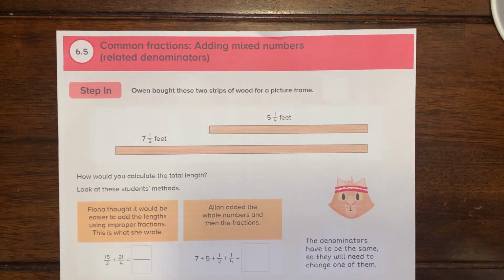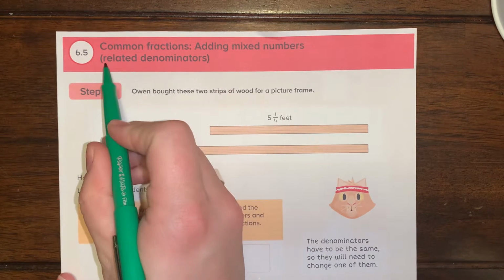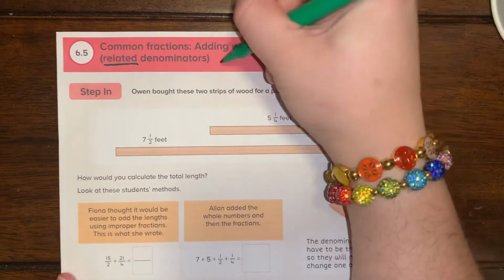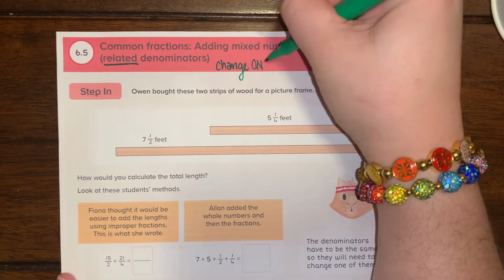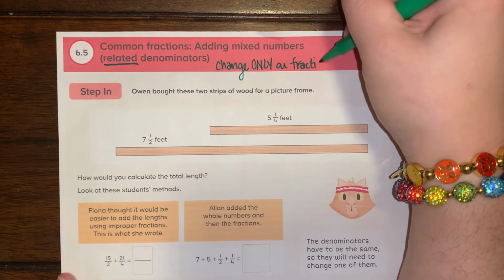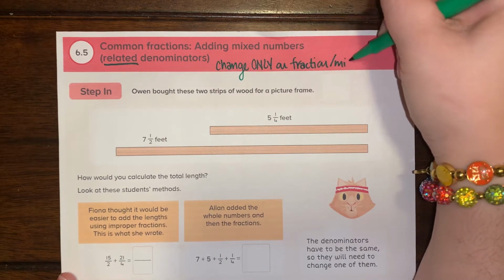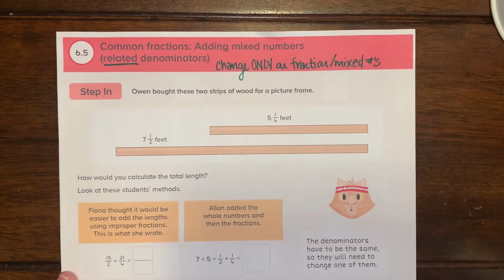Hey, fifth grade. So today we're going to be going over 6.5, common fractions, adding mixed numbers with related denominators. So in 6.4, we were doing unrelated denominators, which is when you have to change both of the fractions. But with related denominators, we only have to change one fraction, or in this case, mixed numbers. Okay. There we go. All right, so let's get started.